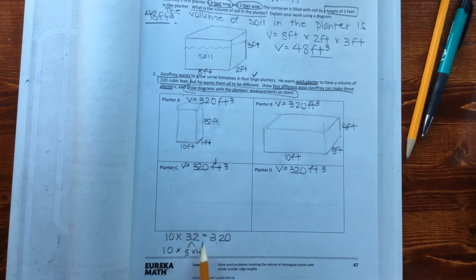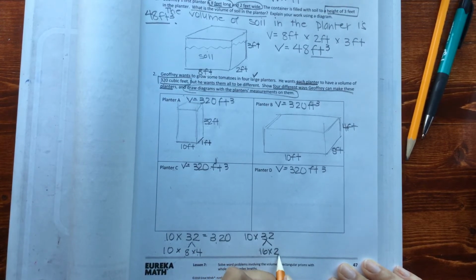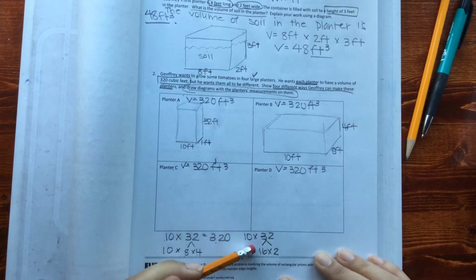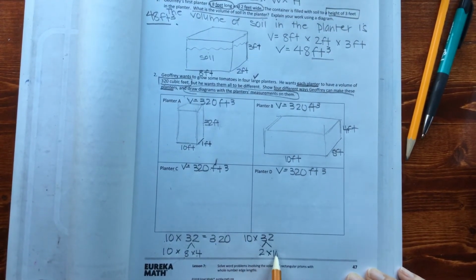So you might also think of other ways to make 32. And I also know that 32, let's see, I'm going to do it like this, 10 times 32. I know that 32 is the same as 16 times 2, or I could do 2 times 16. I'll do that, 2 times 16.